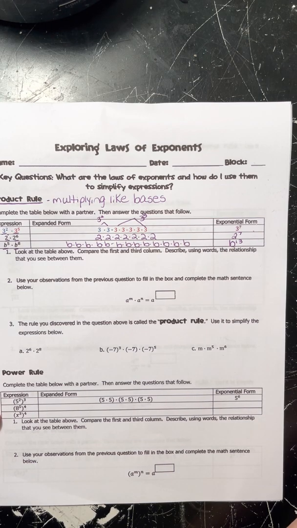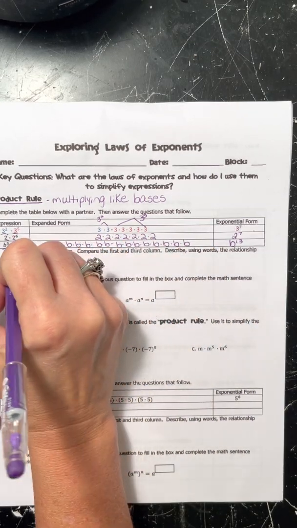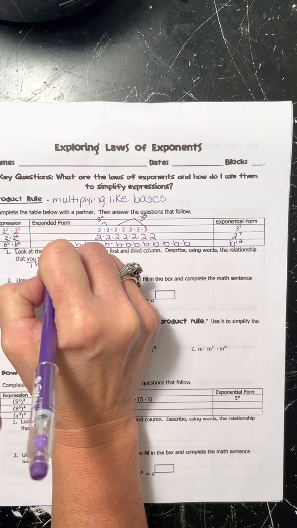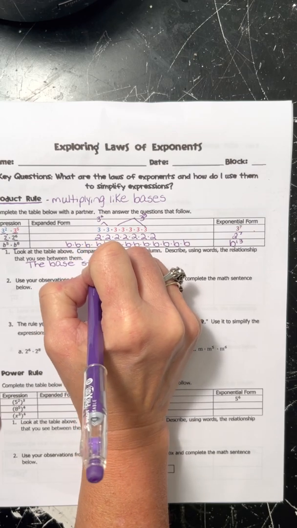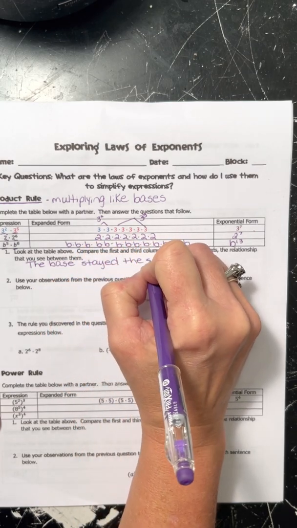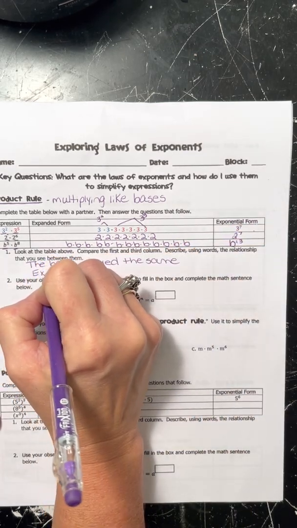So compare the first and third column. Describe using words the relationship that you see between them. So here, what we see is that the base stayed the same, and the exponents were added.